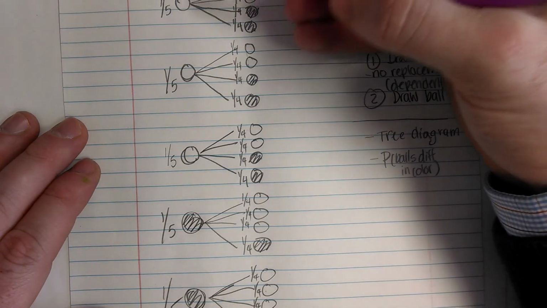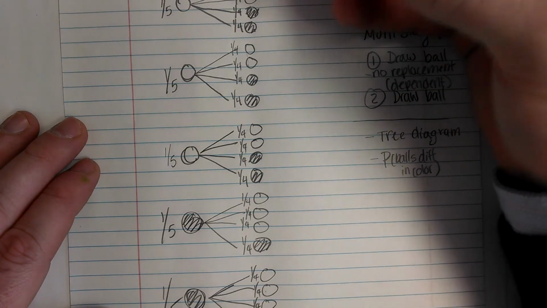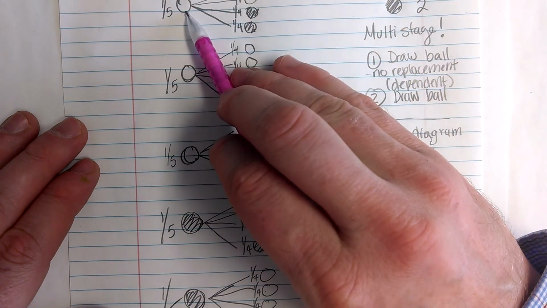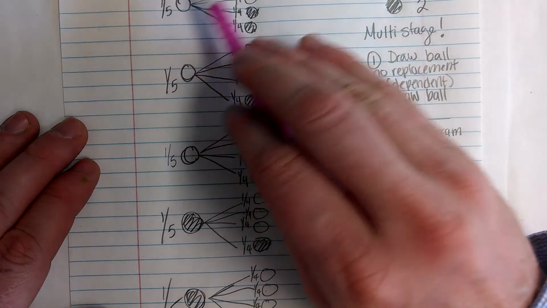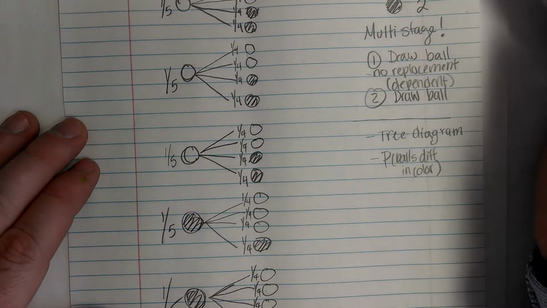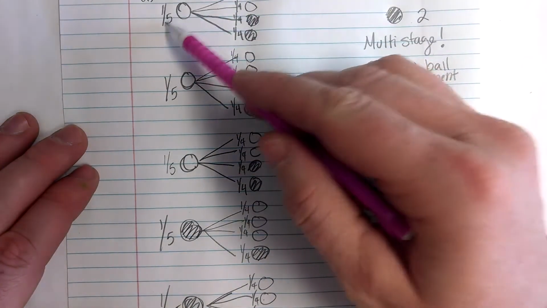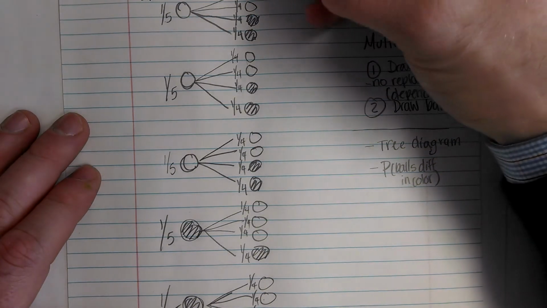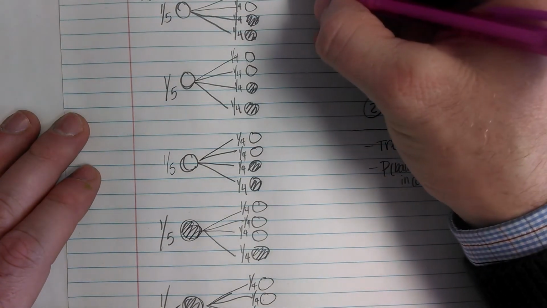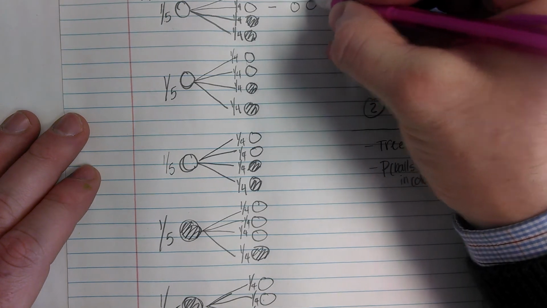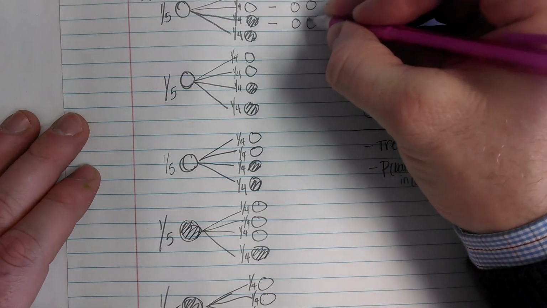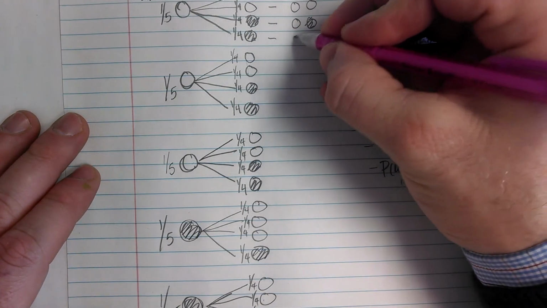Once we get here, we know that 1/5 times 1/4, this exact white ball and this exact white ball, would be a 1 in 20 chance, meaning there are 20 different outcomes, and this is one of those 20 outcomes. So I'm going to generate my different outcomes so that I can answer my problem.